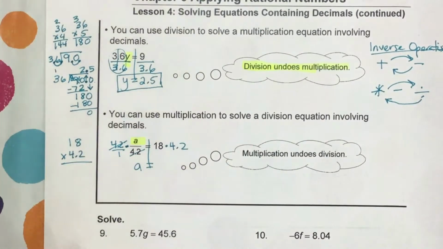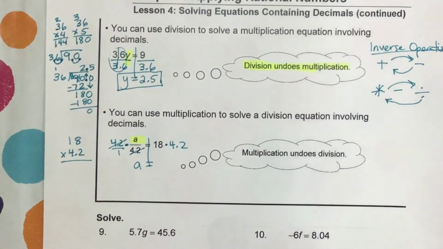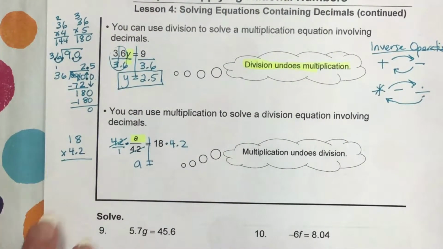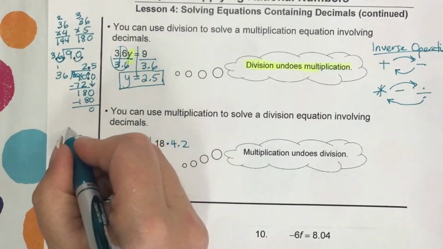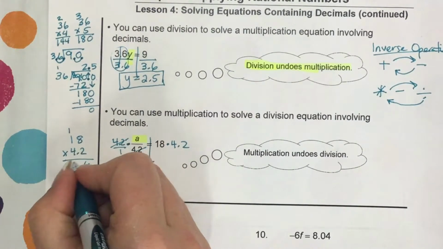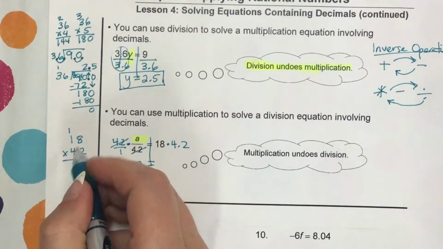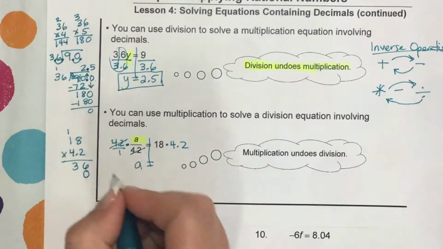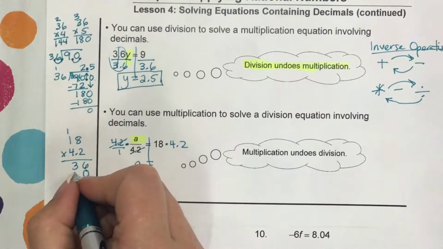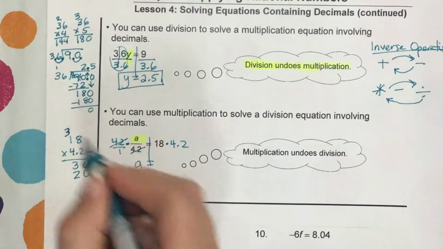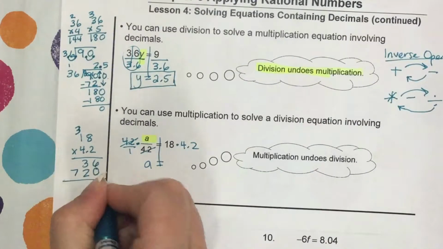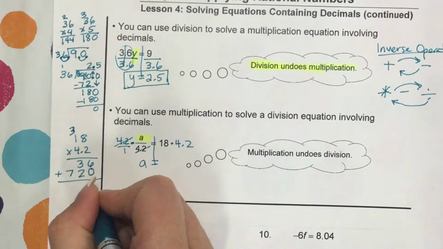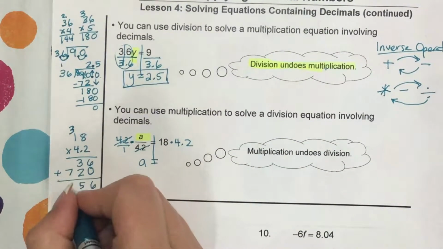Whenever you're multiplying by decimals, you don't need to worry about the decimal places right now. Just write the numbers down, and then do the multiplication as if the decimal wasn't even there. So 8 times 2 is 16. Write the 6, carry the 1. 2 times 1 is 2, plus 1 is 3. Now we're going over to the tens place, so we need to make a 0 in the ones place, so we start in the tens place. 4 times 8 is 32. Write the 2, carry the 3. 4 times 1 is 4, plus 3 would be 7. And then I just add. 6 plus 0 is 6. 3 plus 2 is 5, and then that's 7.